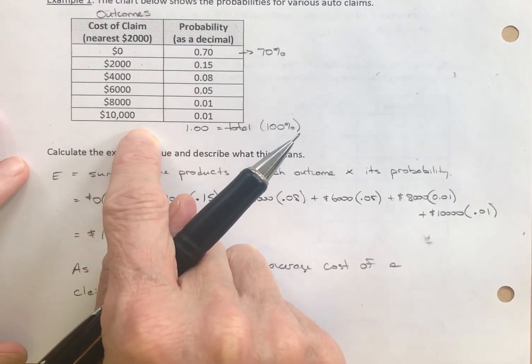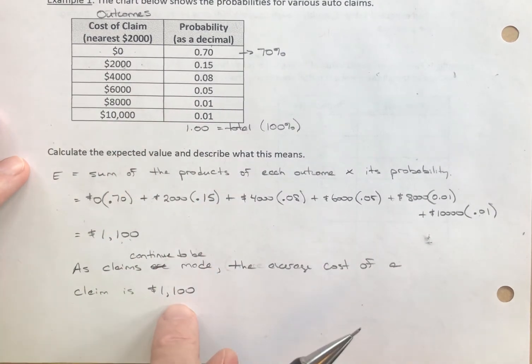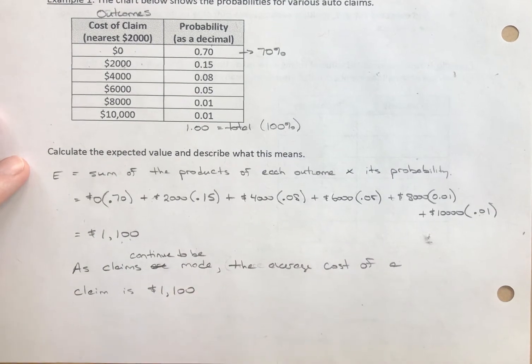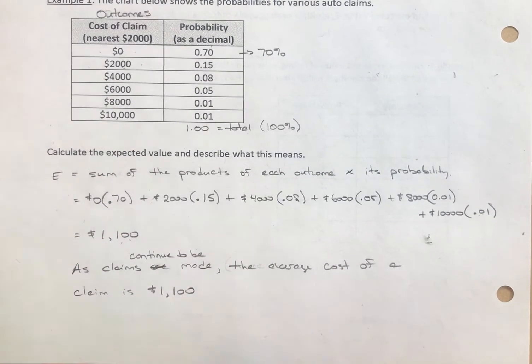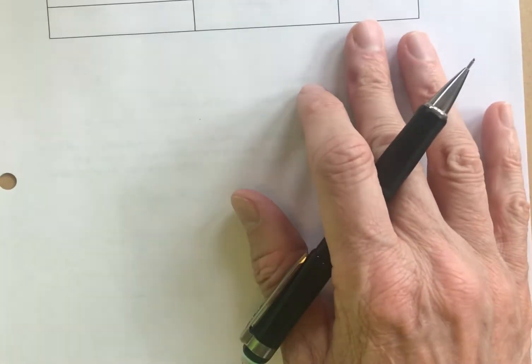As they're thinking about all these claims that keep coming in, they can expect that the average cost over the long run is going to be $1,100, and then they can plan accordingly. Okay, let's take a look at another example, kind of a construction bid example. Give me a second to set up here.